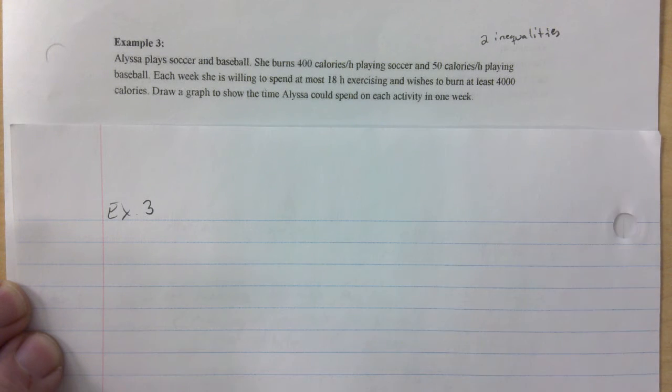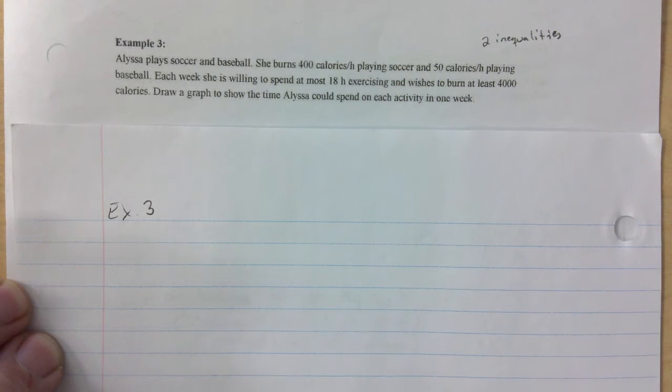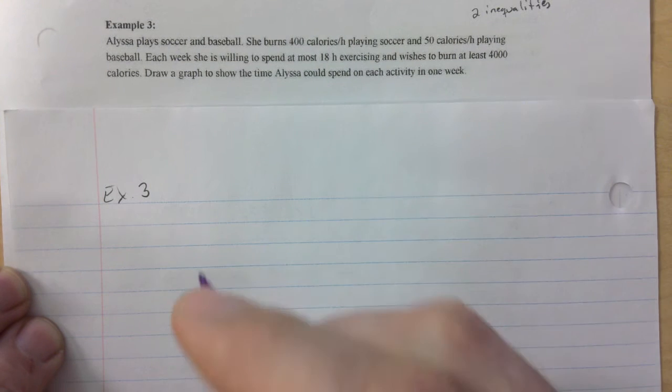Okay, example 3. Alyssa plays soccer and baseball. Guess what the variables are going to be: something to do with soccer, something to do with baseball. She burns 400 calories an hour playing soccer and 50 calories an hour playing baseball. Each week, she's willing to spend at most 18 hours exercising and wishes to burn at least 4,000 calories. Draw a graph to show the time Alyssa could spend on each activity in 1 week.